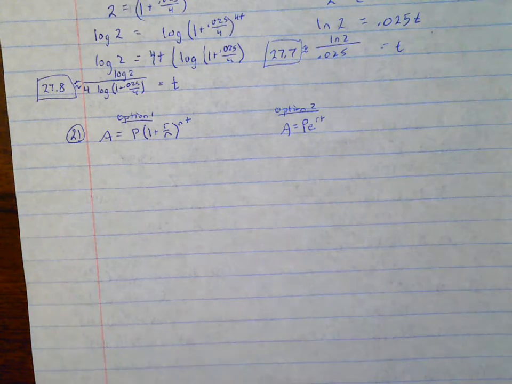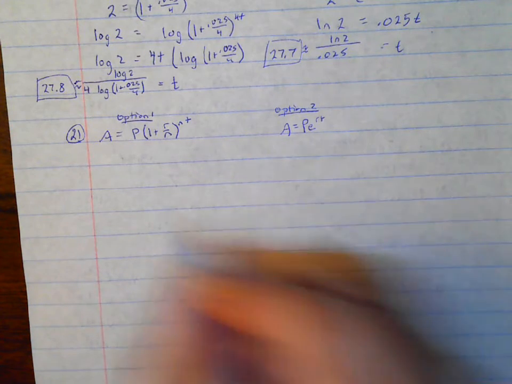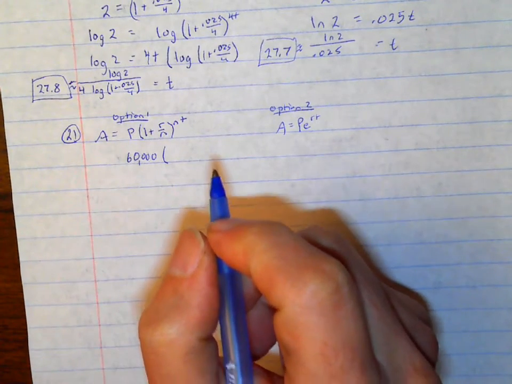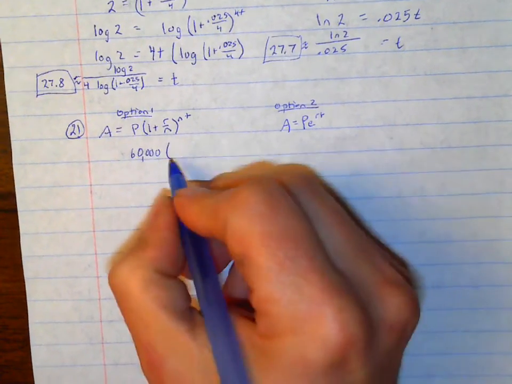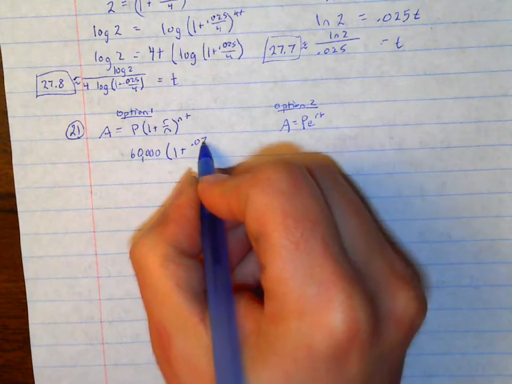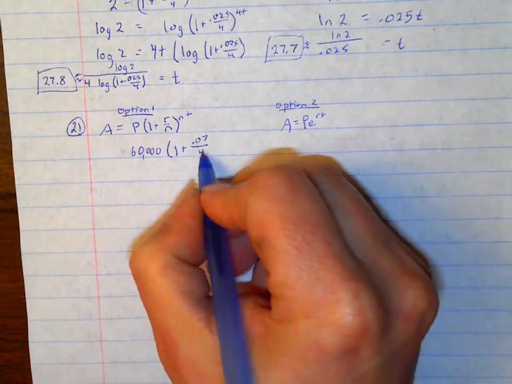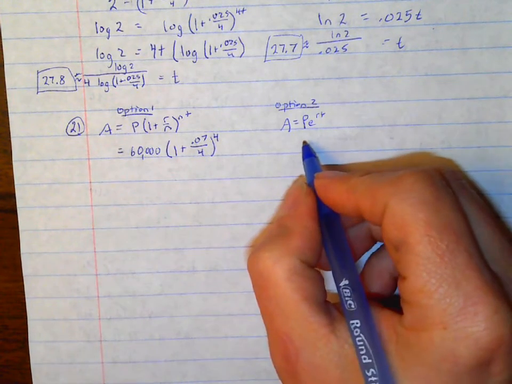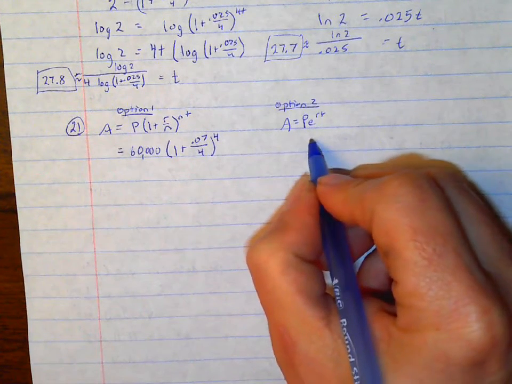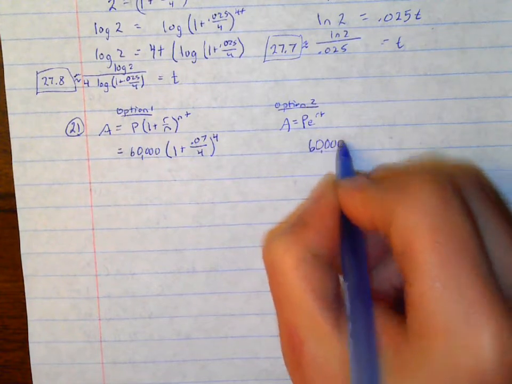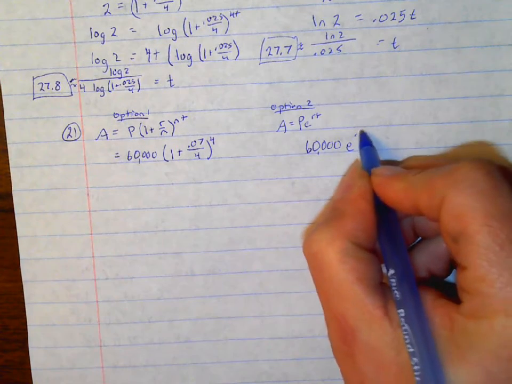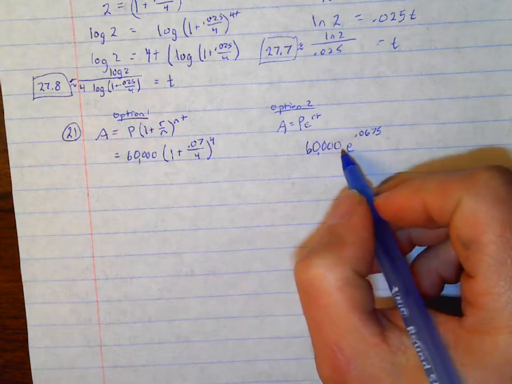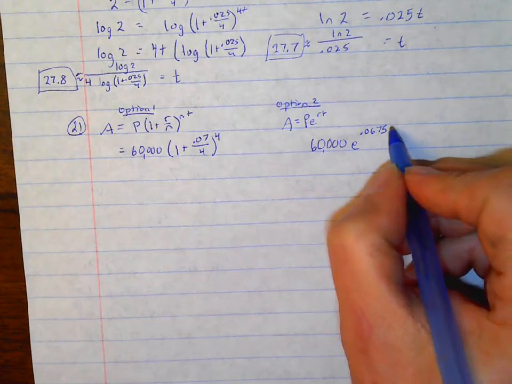Okay, number 21 says a construction worker wants to invest $60,000. So our principal is $60,000. In a pension plan, one investment offers 7%, which is good, compounded quarterly, so 4 times per year. And the other offers 6.75%, compounded continuously. Which investment will earn more interest in 5 years?